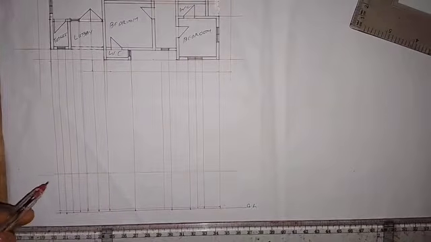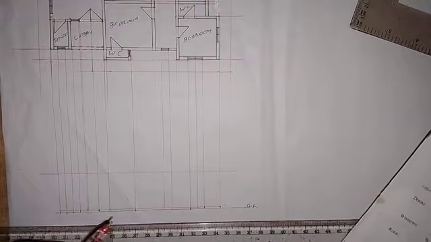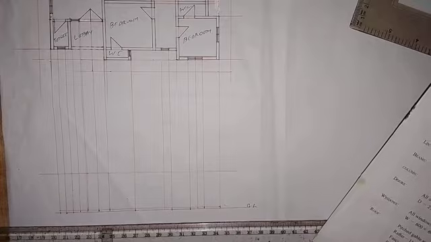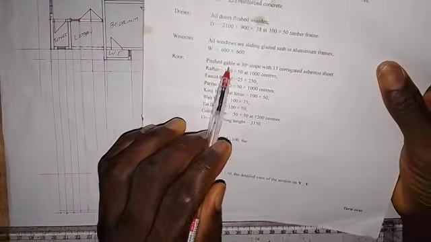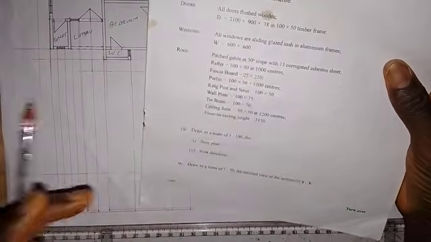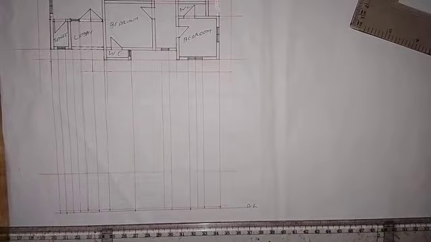Alright, having drawn this floor to ceiling height, the next thing that we need to do is to get the angle, the pitch angle. As we have here, pitch gable at 30 degree slope. So we are going to take our 30 degree set square.